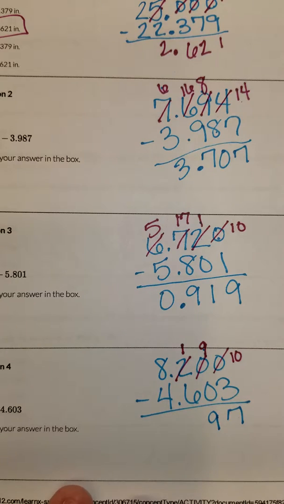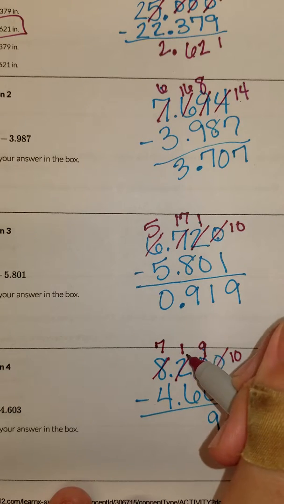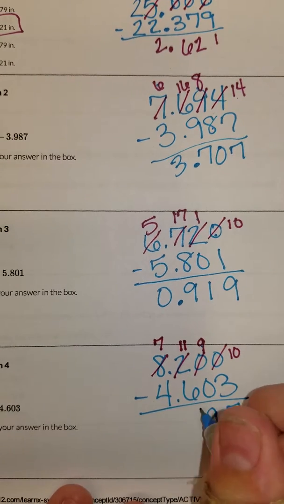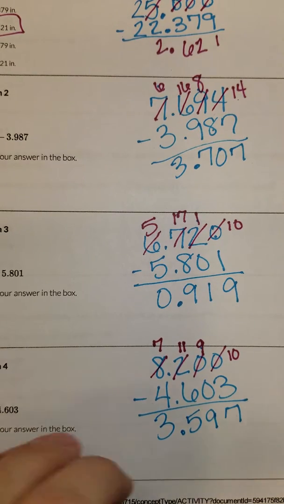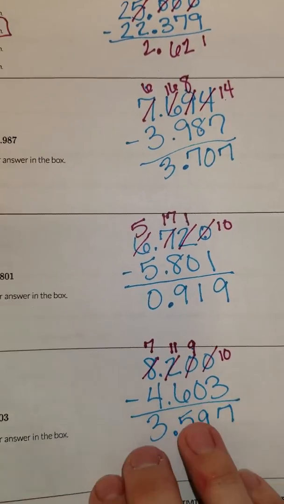1 minus 6. Can't do that, so I've got to borrow from the 8, make it a 7, and make that 11. So 11 minus 6 is 5. 7 minus 4 is 3. So my answer is 3 and 597 thousandths.